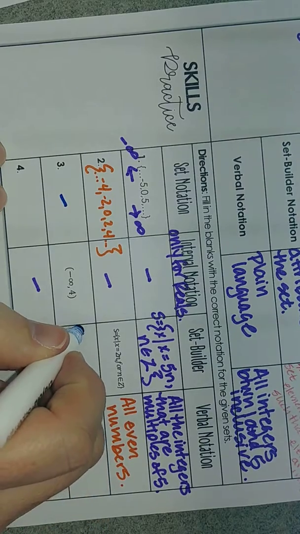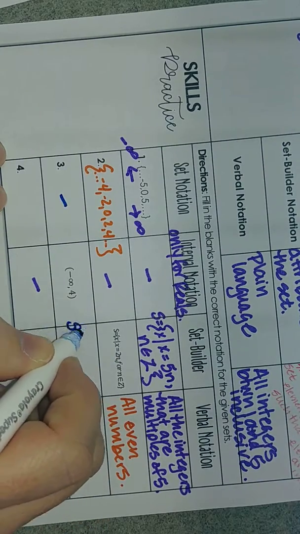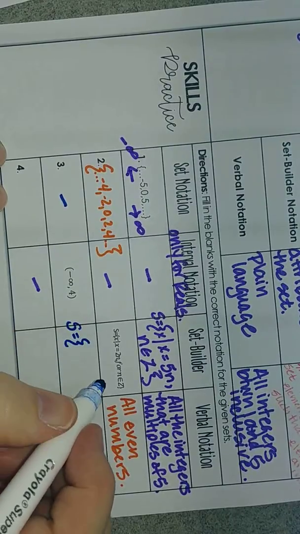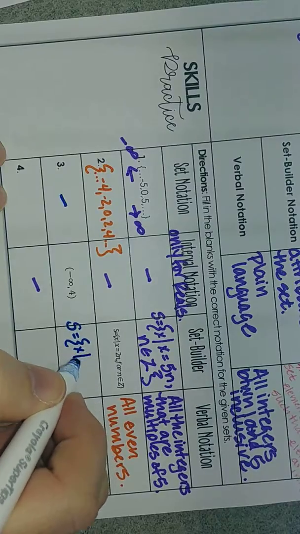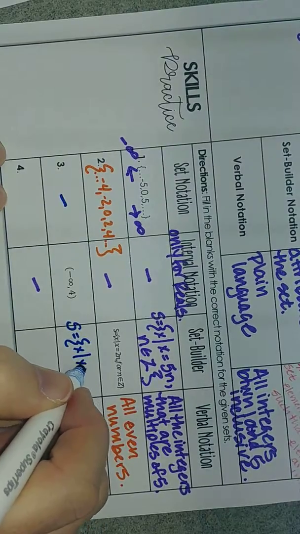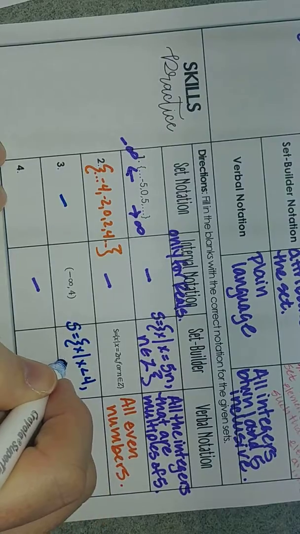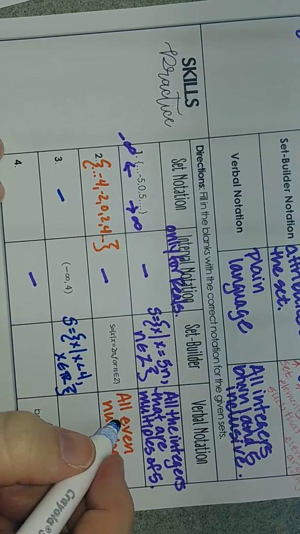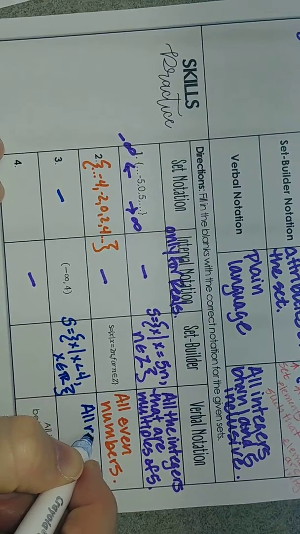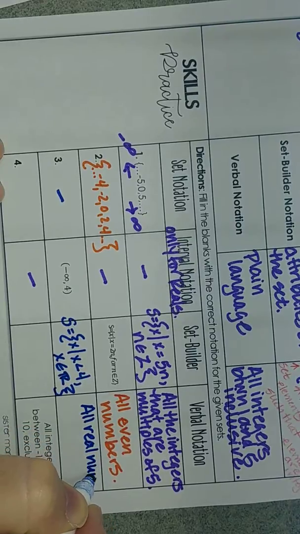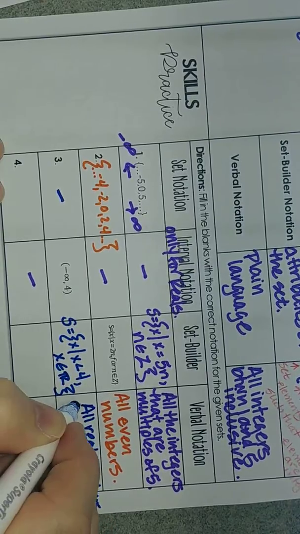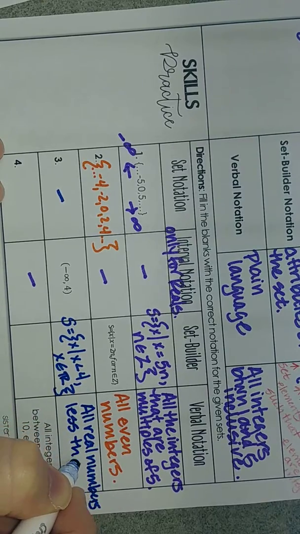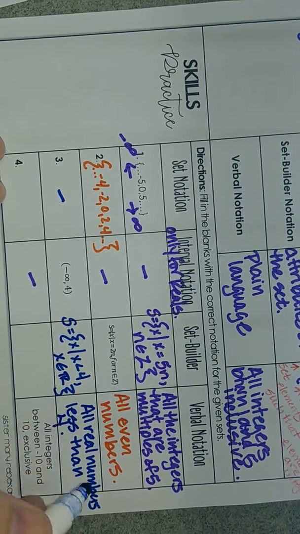I could say I want the set of S, and it doesn't matter really what letter you choose, it's just the word set starts with S, so I'm using S, is equal to the elements x such that x is less than 4 and x is an element of the real numbers. Or I could just say I want all the real numbers less than 4. And I'm not including 4, so I wouldn't say less than or equal to 4.